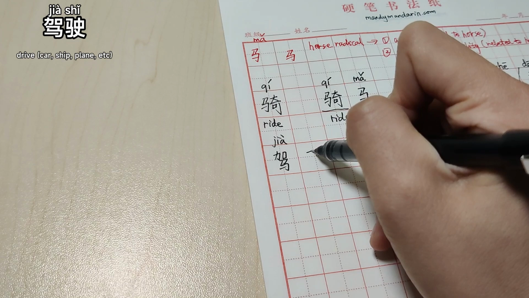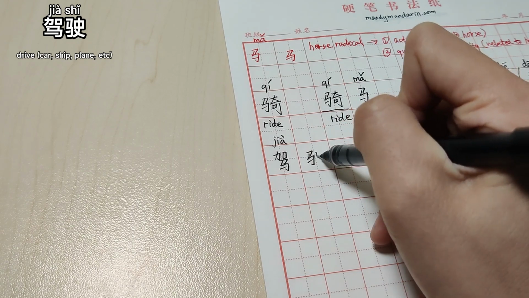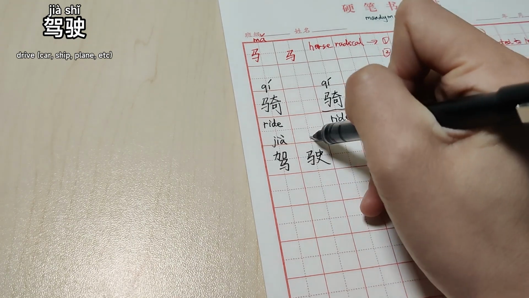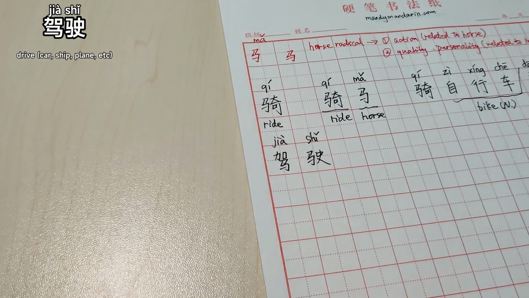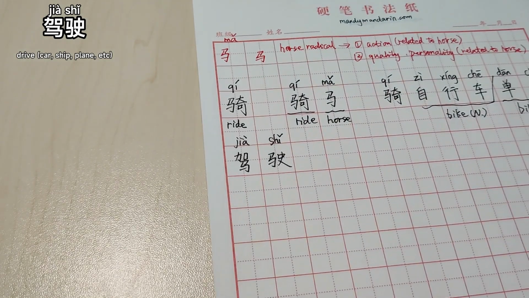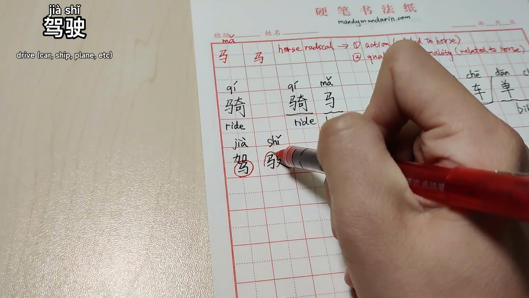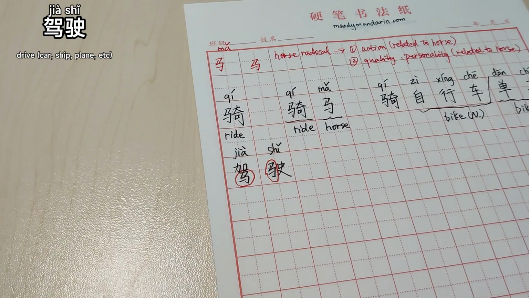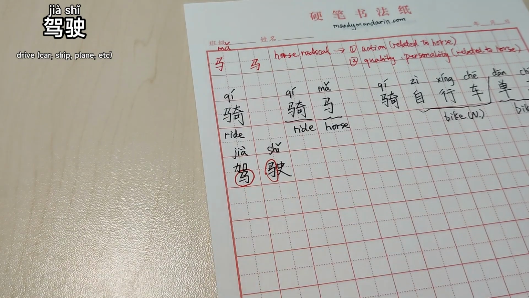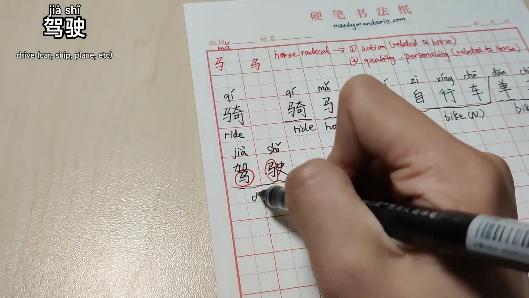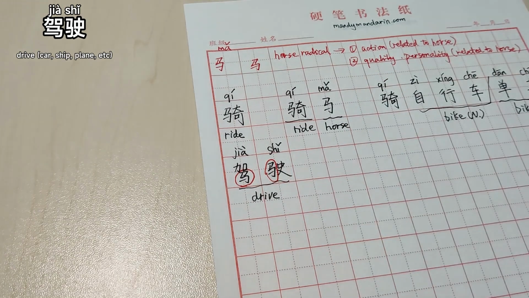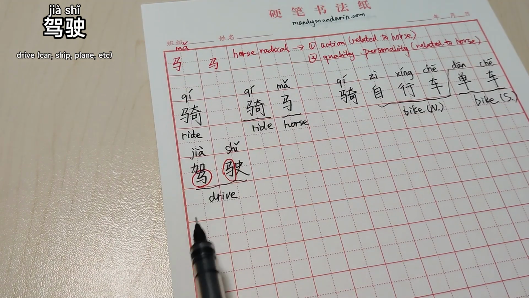Okay, then the next one is 驾驶. You would see the horse radical at the bottom and the horse radical on the left. And 驾驶 means to drive. This is a very proper word for driving, and this is the word to go on the paperwork.